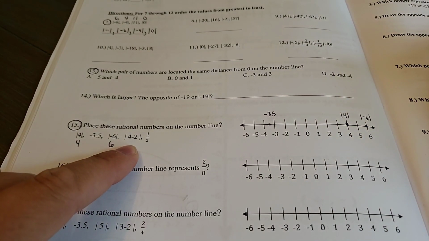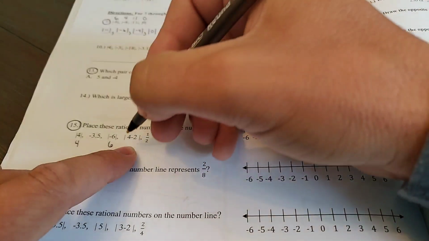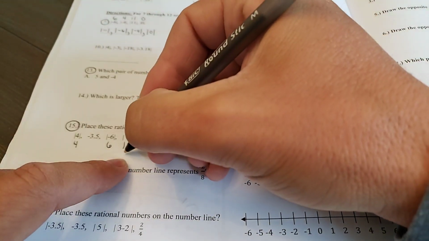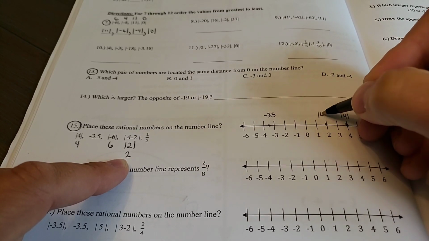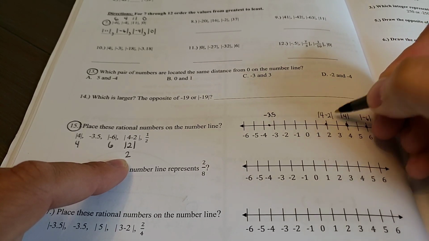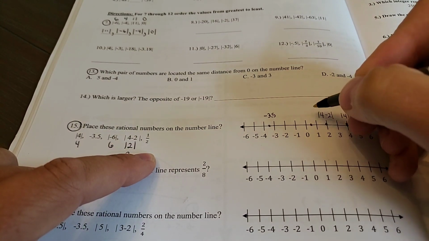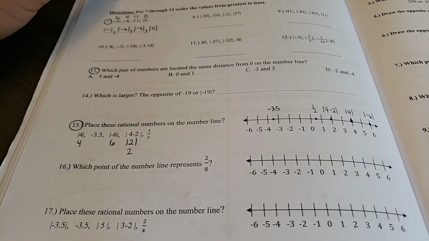This one always drives people crazy. What's the absolute value of 4 minus 2? Well, what is 4 minus 2? 4 minus 2 is 2. And the absolute value of 2, how far from 0? 2. And you always want to write down your exact problem so you have it. And where is there a 1/2? Right there. And that's a rational number. We'll talk more about that as we go.